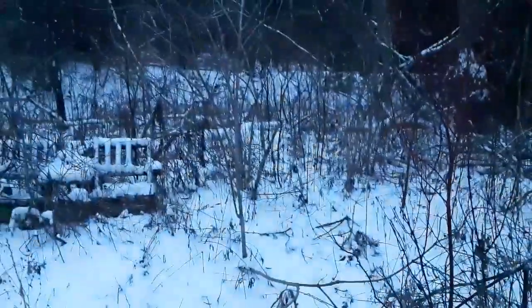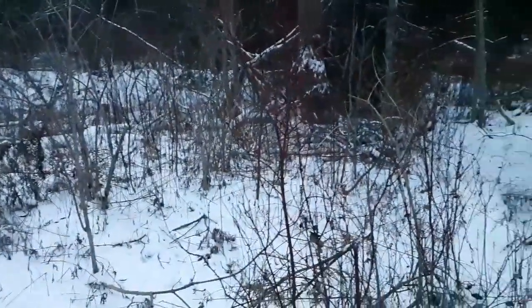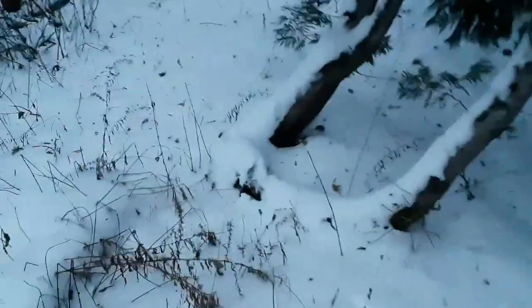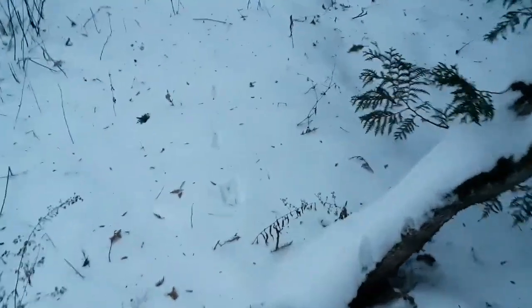So this is about where I typically expect them to come in. And then that's the wilder area of my land. So they're coming in here. There's another set over here, just following along the river. This looks like it's smaller.